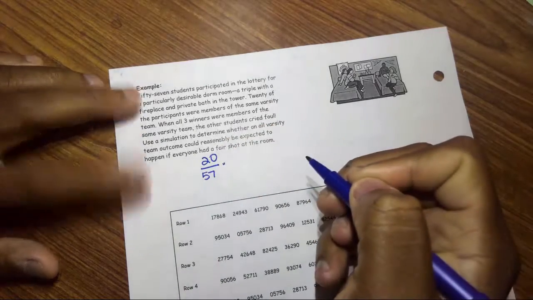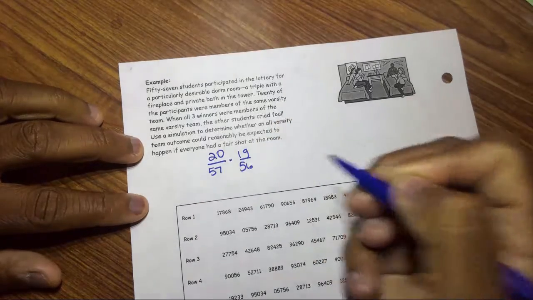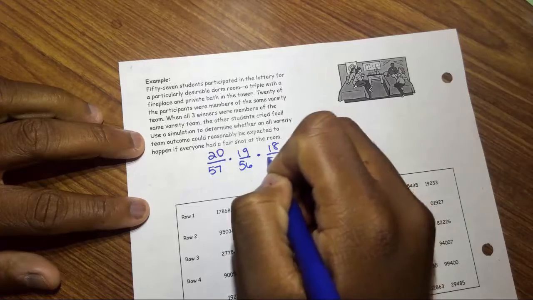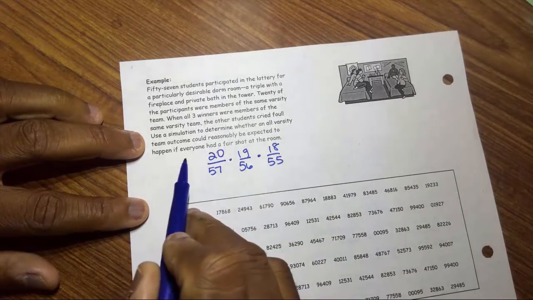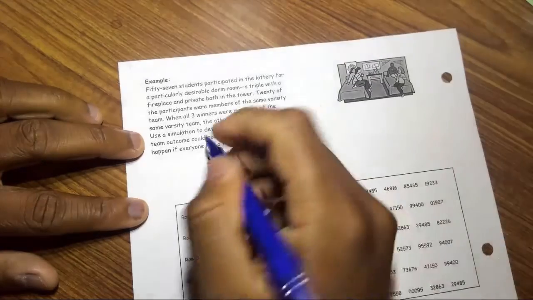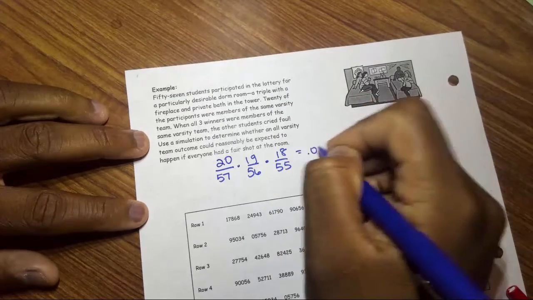Times. We take 1, what's left then? 19 out of 56, go down. Times what? 18 out of 55. What does this mean? This means you took all what? All three of your people were what now? Varsity. So how do you calculate this? Just multiply that. That probability is 20 times 19 times 18 divided by 57 times 56. That probability is this right here.